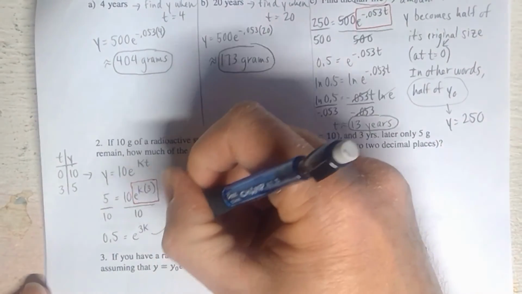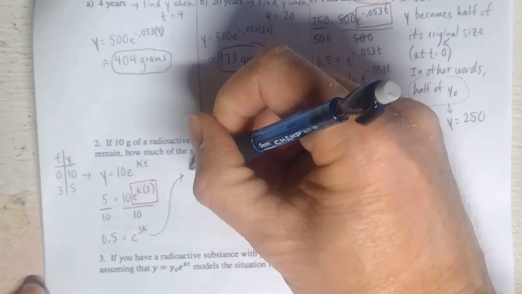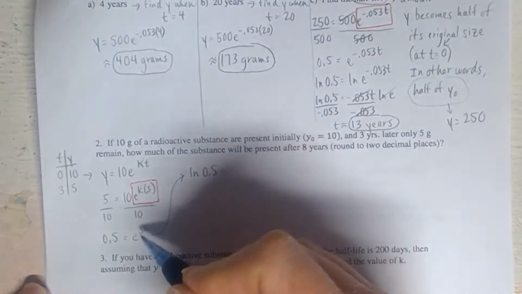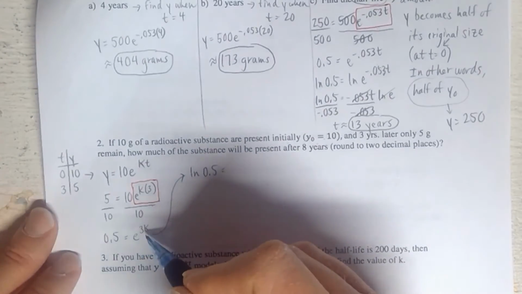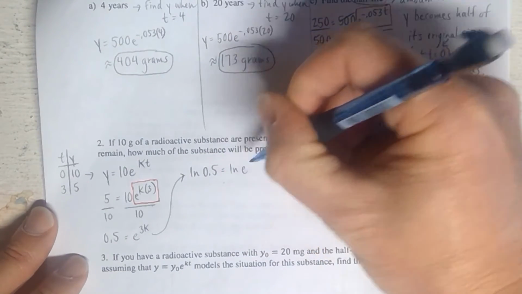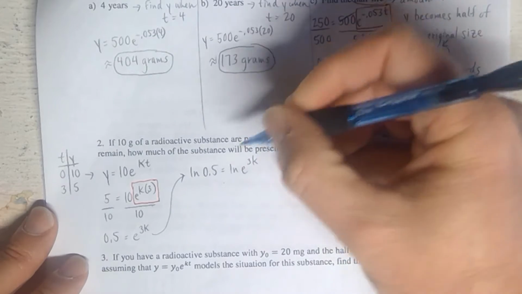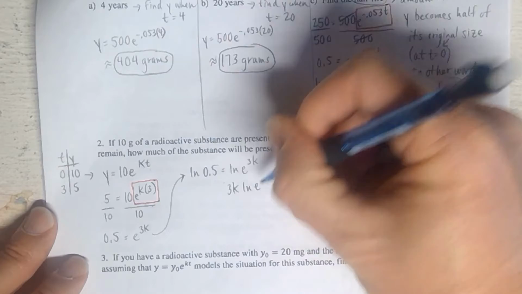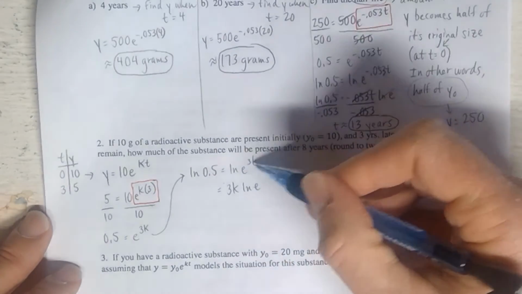Then we do what? Just like in the half-life problem and just like we did in 4.5 on a lot of those problems, after you get the base and the exponent with the variable in it by itself, you take the ln of both sides. You then move the exponent to the front of the ln, the one that had the variable in it.